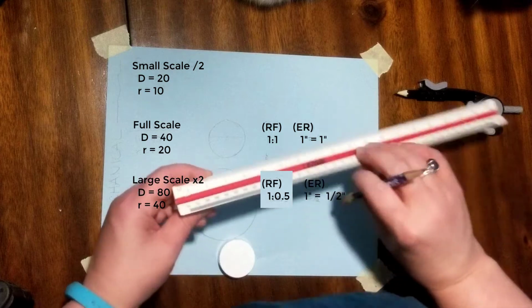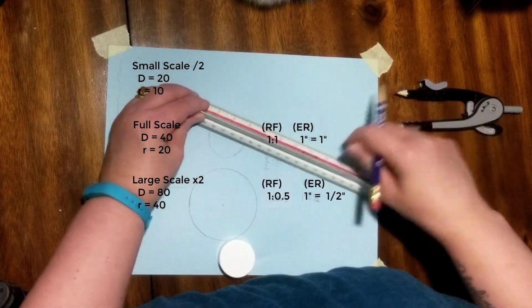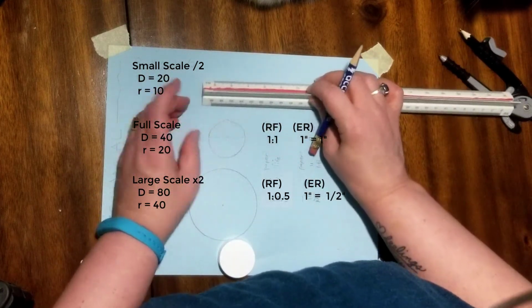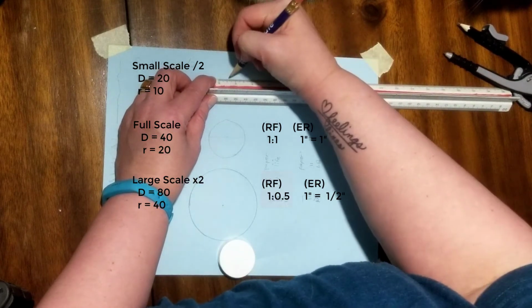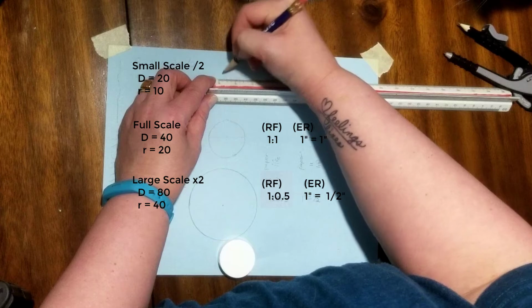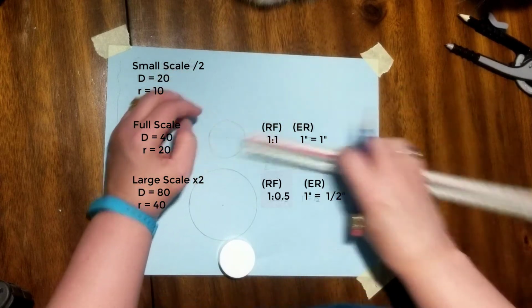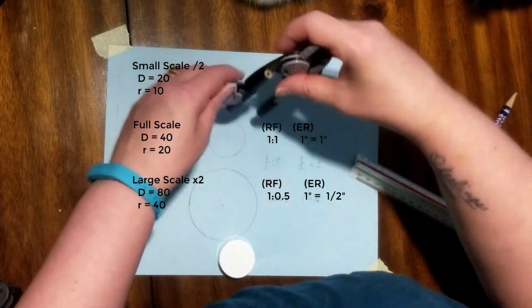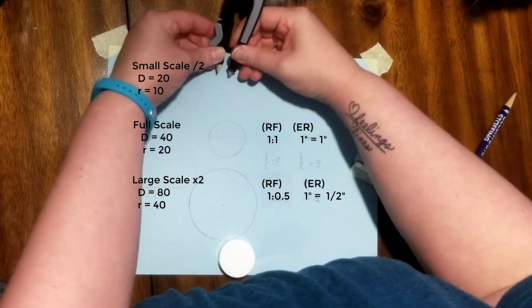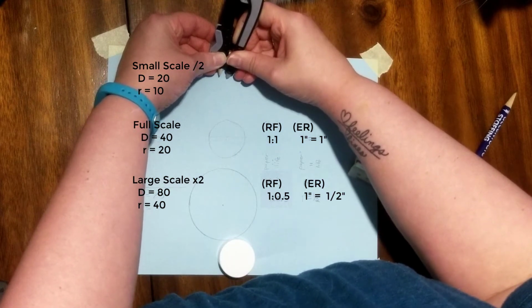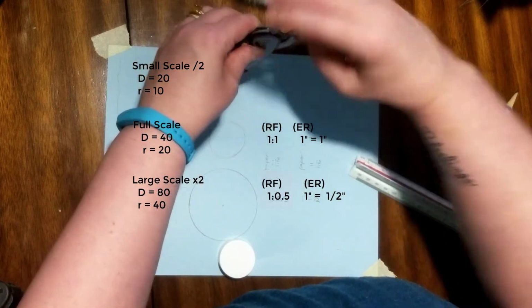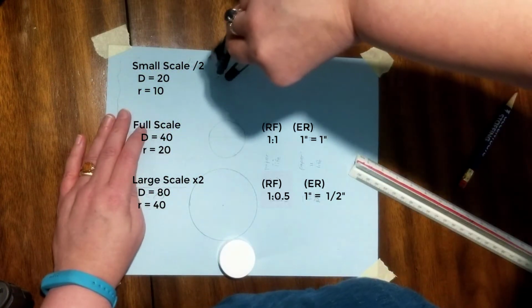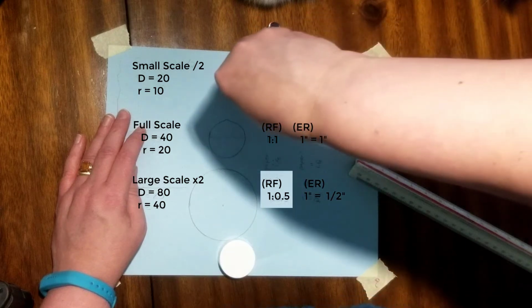Okay, so then our diameter is going to be 20, our radius is going to be 10. There we go. Little tiny half-size bottle cap.